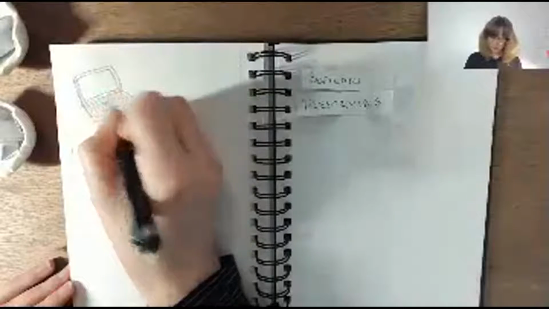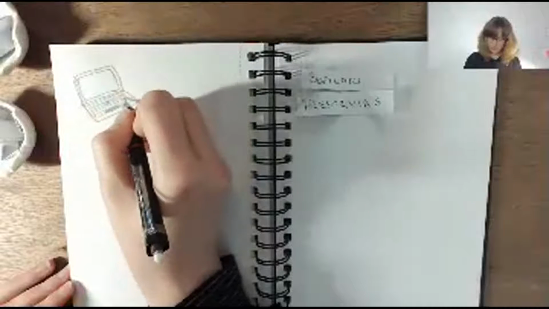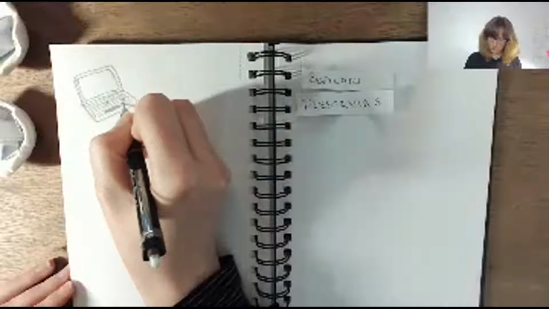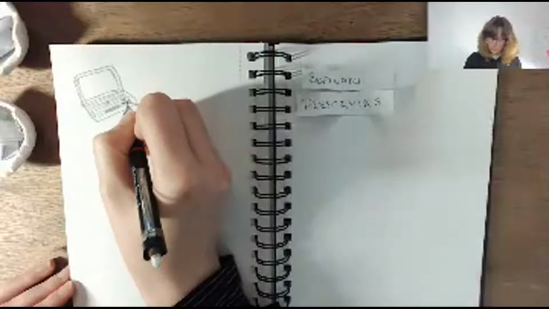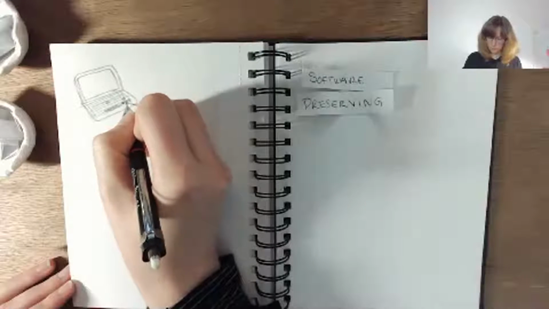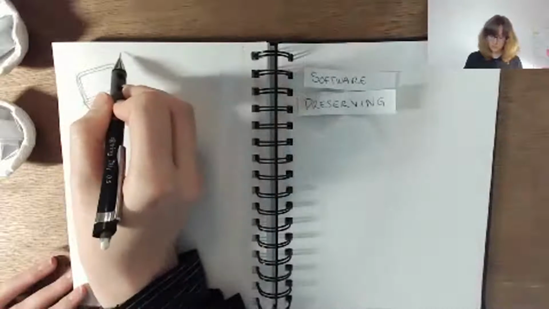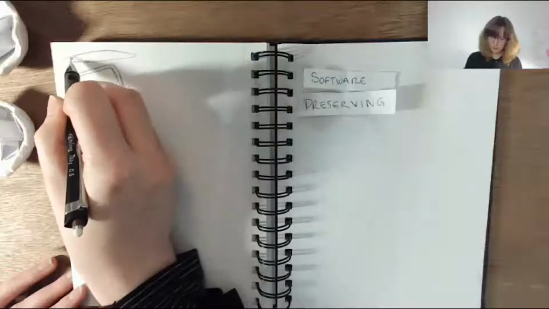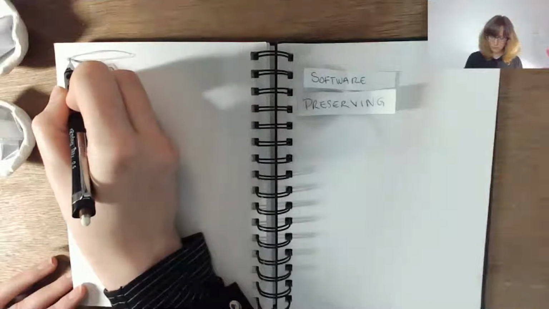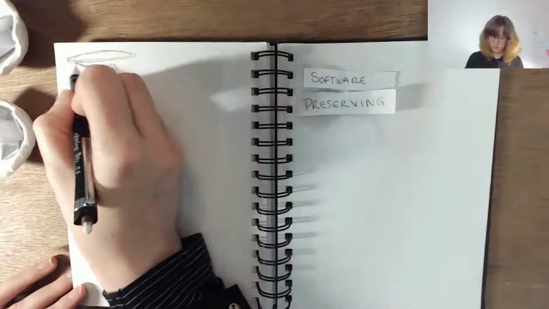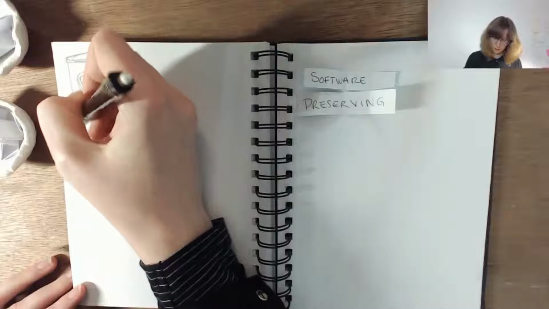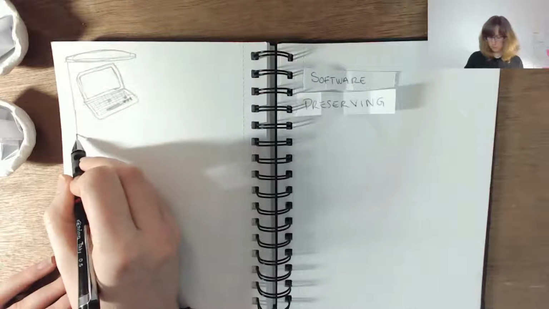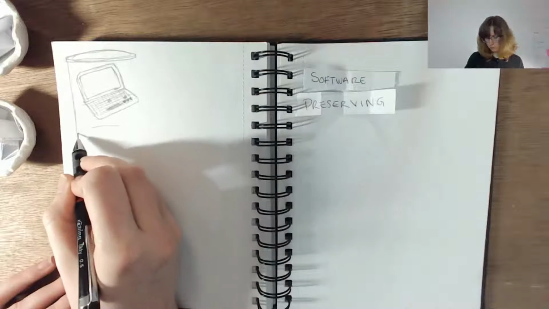And kind of like this, and maybe a few details just to make sure that the idea is legible there. And then we're going to make this jar around it, and yeah, that. And I'm going to make it as if it's floating. So this.